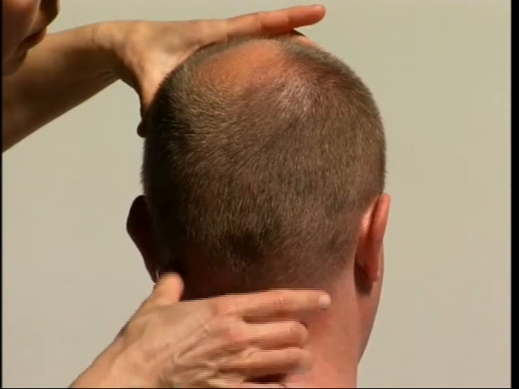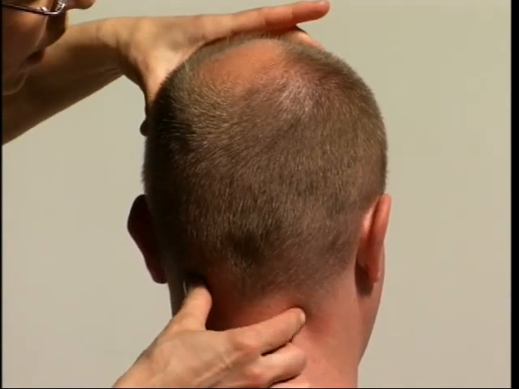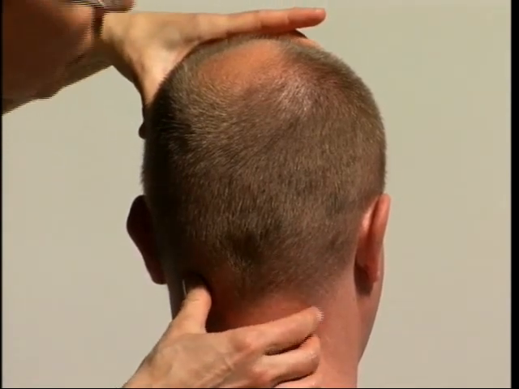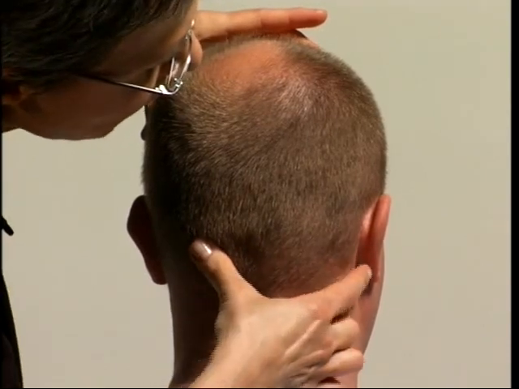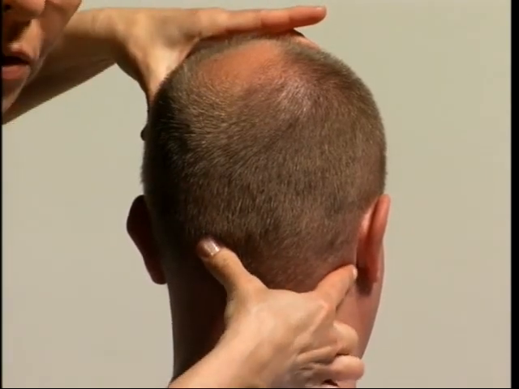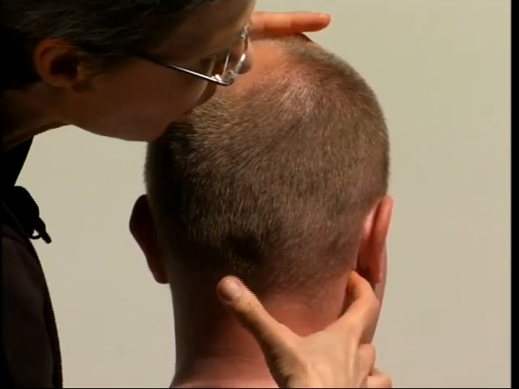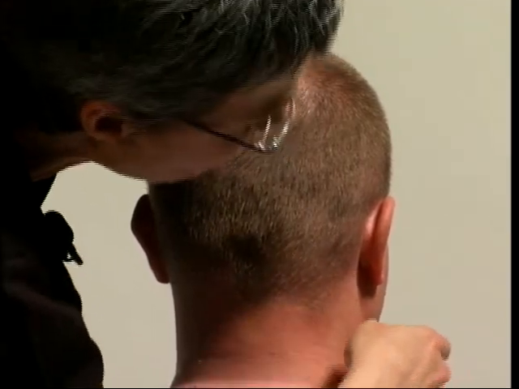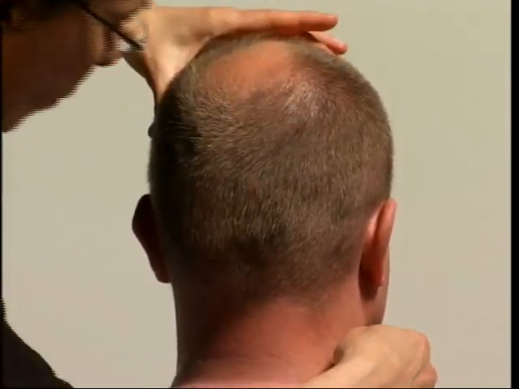To find the transverse process of C1, locate first the mastoid and then the posterior angle of the mandible. And I think we'll turn our subject so that you can see that a little bit better. There we go.